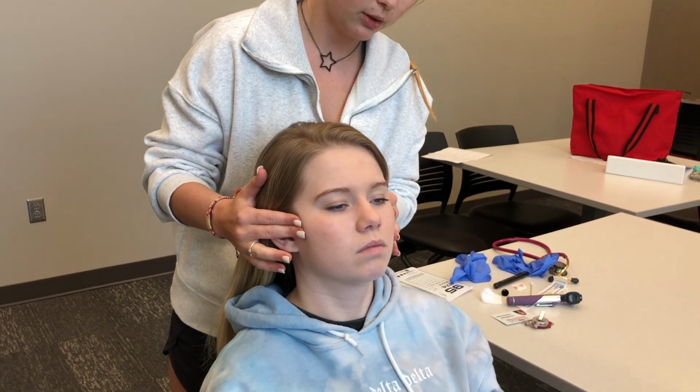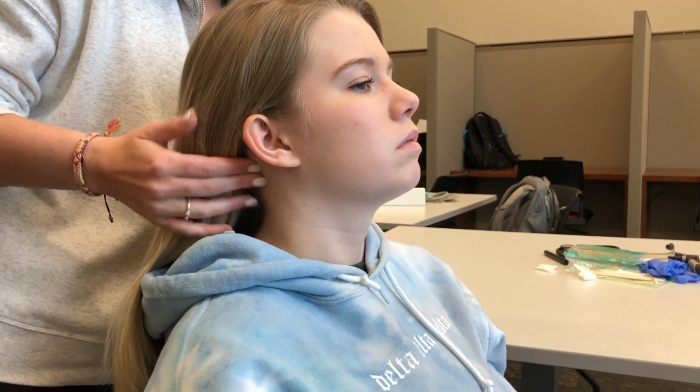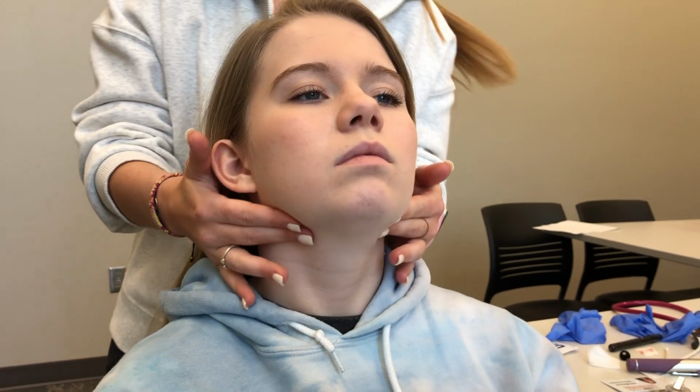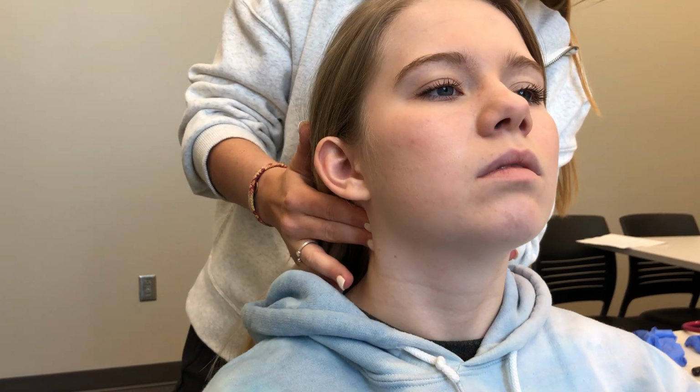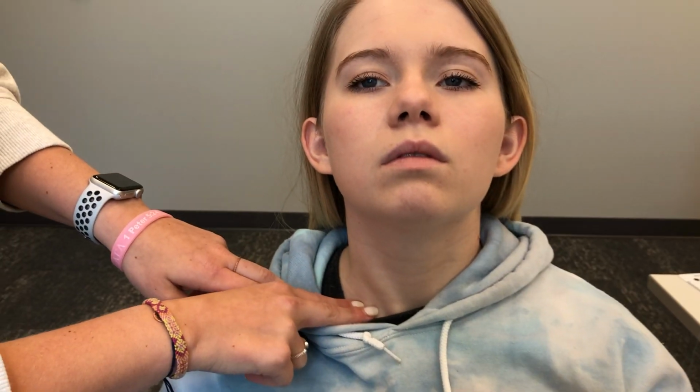First, I'm going to start with the preauricular, the postauricular, the occipital, then I'm going to move to the submental, submandibular, tonsillar, and then down the deep cervical chain, and then the supraclavicular. And now I'm going to assess her trachea.